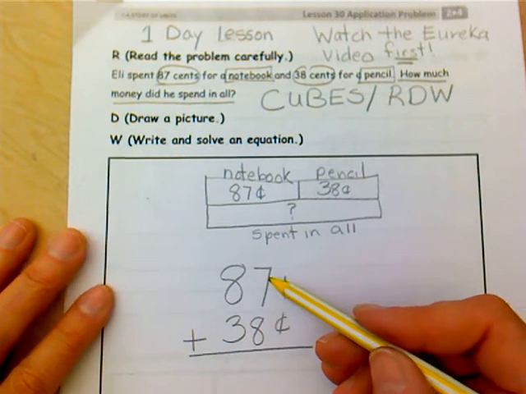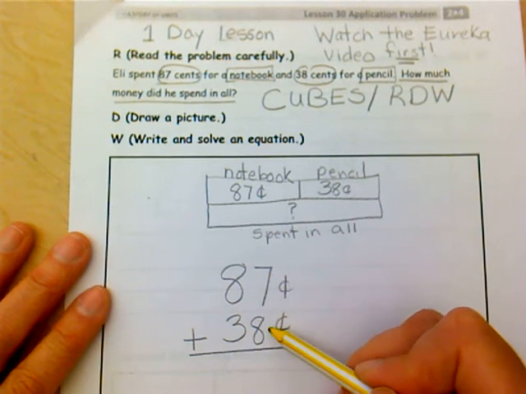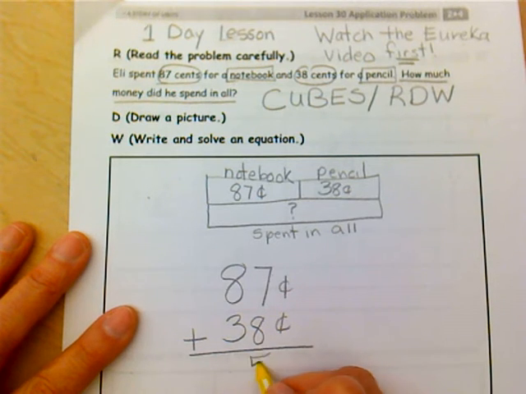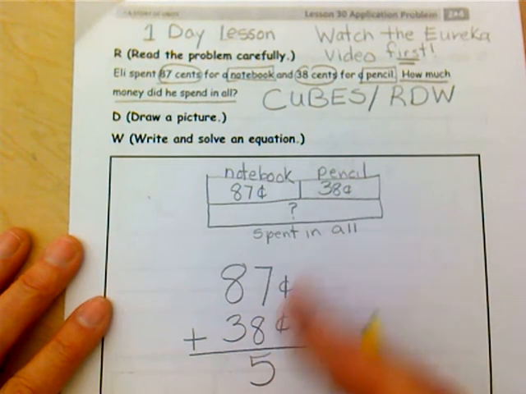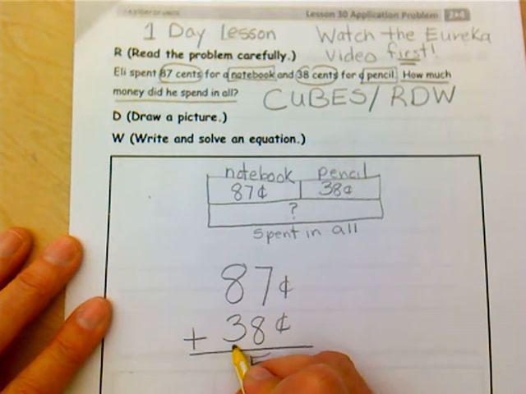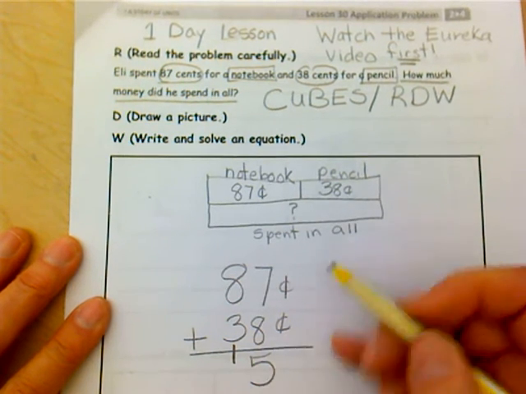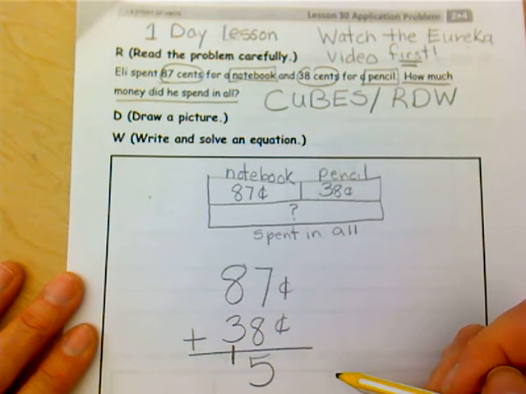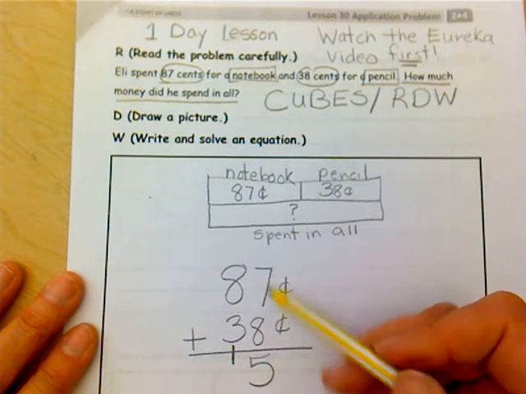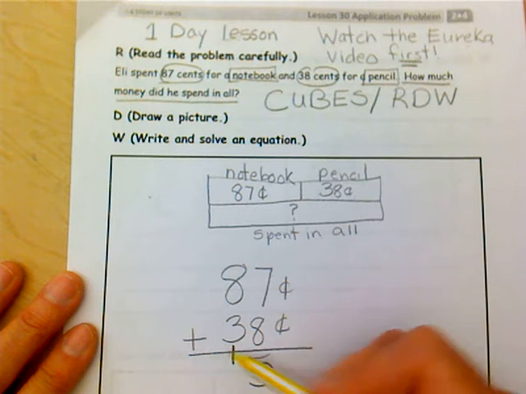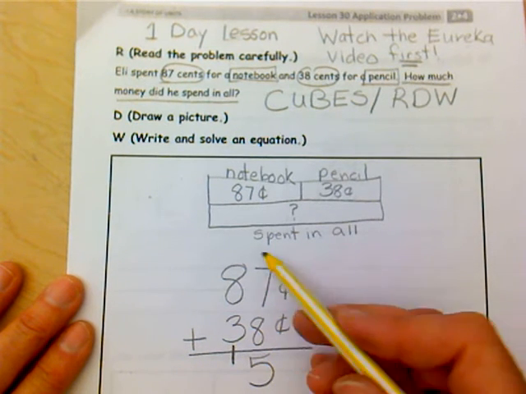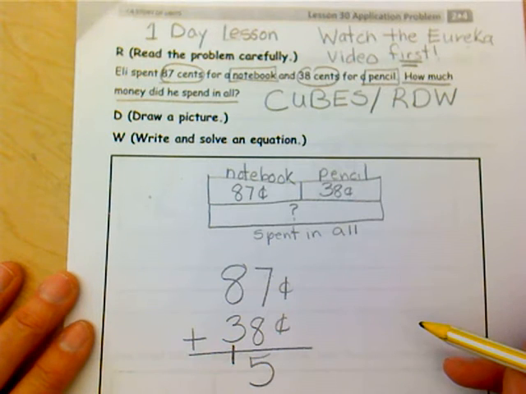And so I know that 7 ones and 8 ones is 15 ones. 15 ones is the same as 5 ones and a composed 10, and I'm going to take that 10 and put it into the tens column. So I know that 7 ones plus 8 ones is 15 ones. I put my ones down here. I composed a 10 and put it in my tens column.